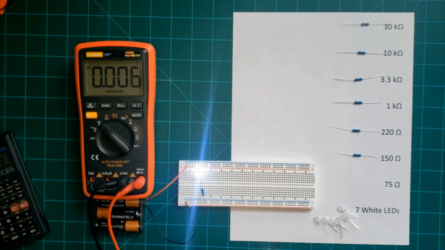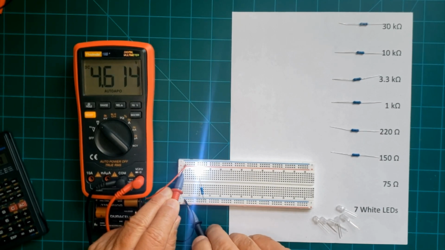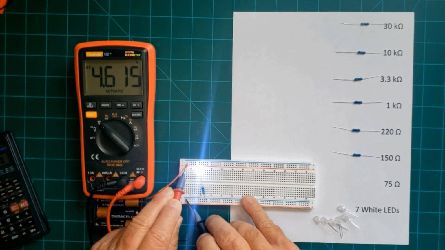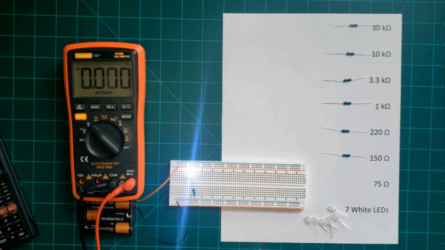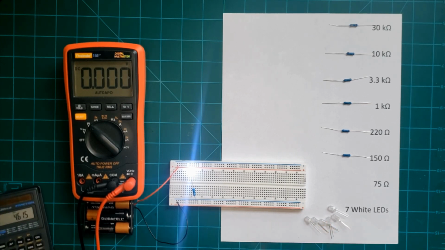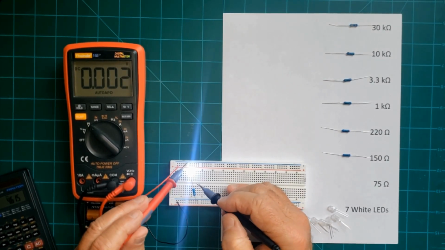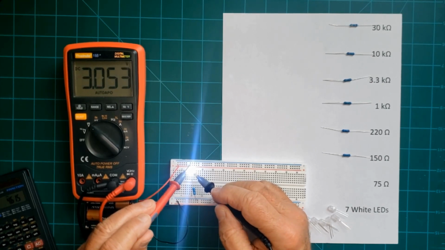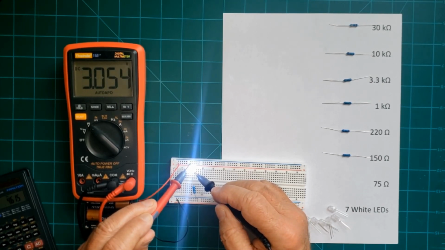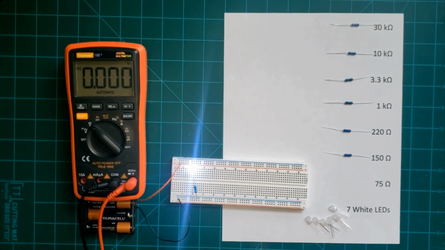So let's look at our voltage drops. The battery is putting out 4.615. Okay, so let's put that in the calculator, 4.615. And the drop across the LED, it said it should be 3 to 3.2, and the forward voltage right now is 3.054. So I'm going to subtract that.